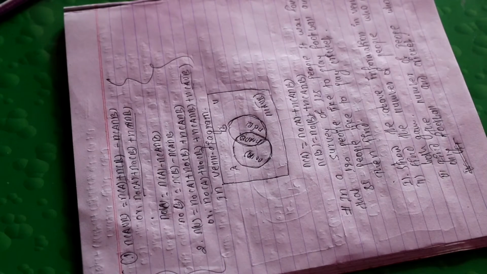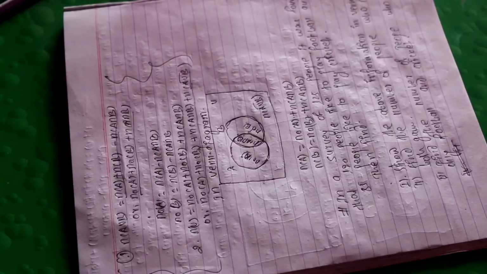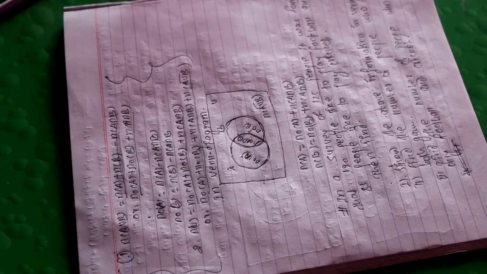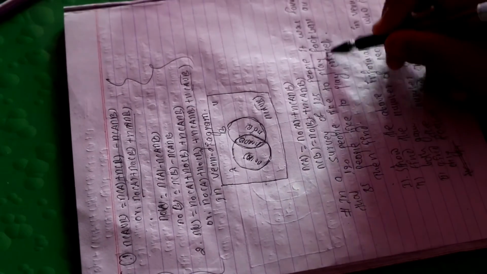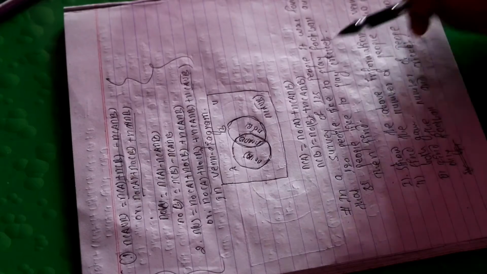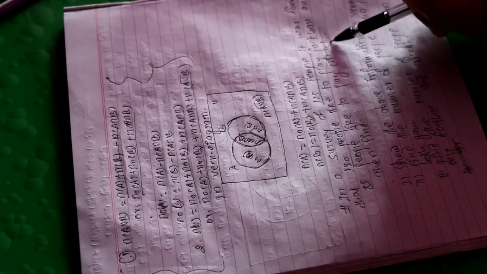In mathematics, friends, always try to understand the question nicely before starting to solve. In a survey of 125 people, that is the total number, and it was found that 120 people like to play football and 85 people like to play cricket.